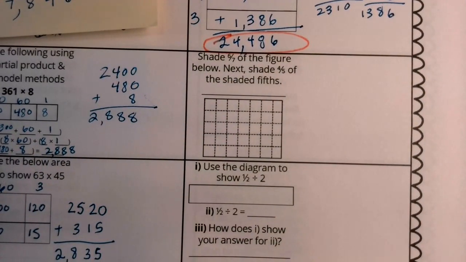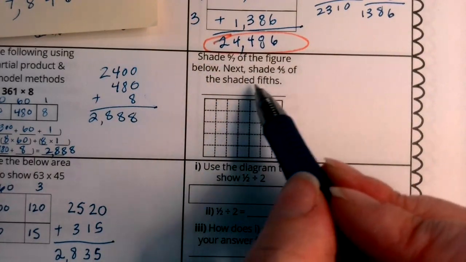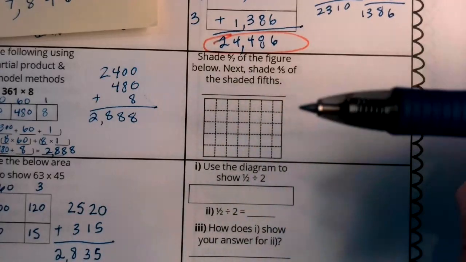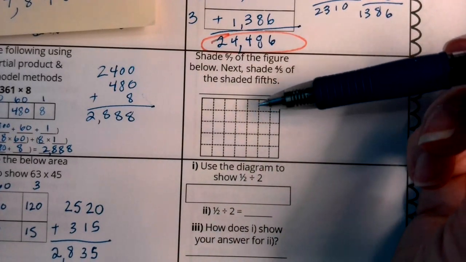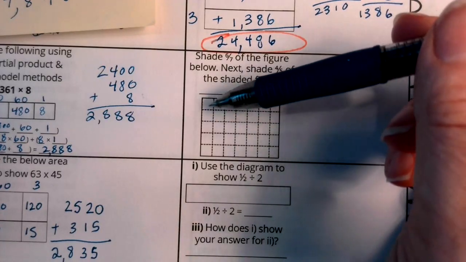Now we are to shade 6/7 of the figure below. Next, shade 4/5 of the shaded fifths, right? Um, I think it's 4/5 of the shaded sevenths. That really is the word that we were looking for down here. Now, the secret to this is let's find which of these is broken into 7 parts. 1, 2, 3, 4, 5, 6, 7.